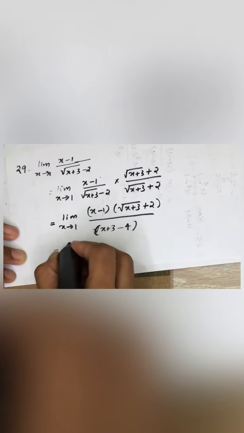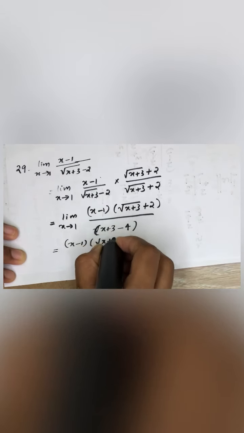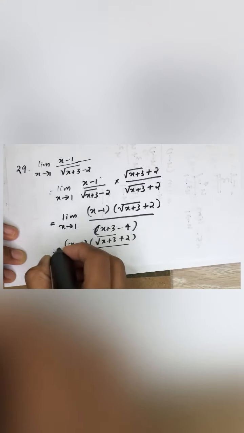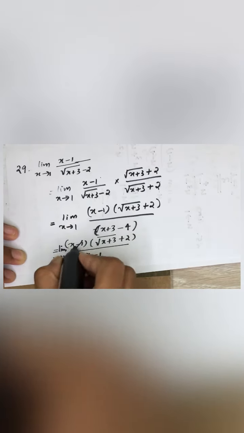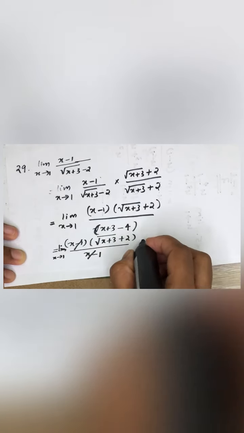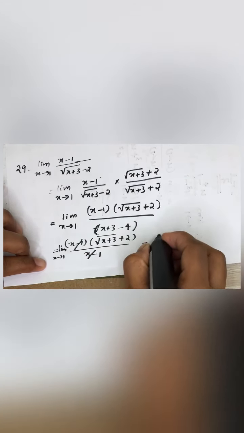It's equal to (x minus 1) into (root x plus 3 plus 2) by (x plus 3 minus 4), which is x minus 1. Cancelling, we get limit x tends to 1 of root x plus 3 plus 2. Substituting 1, root of 1 plus 3, root 4 is 2, plus 2 is 4.